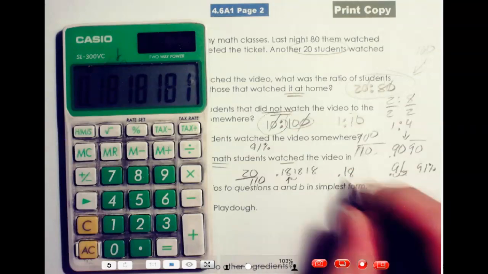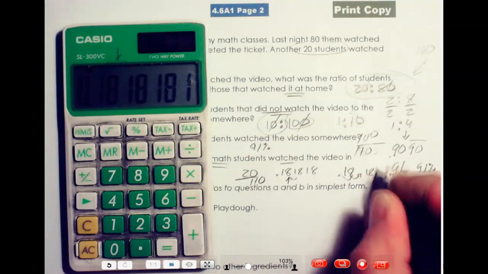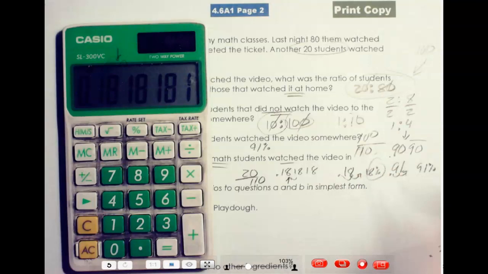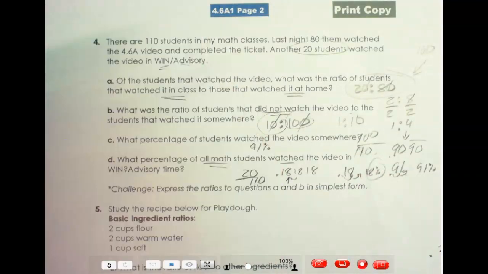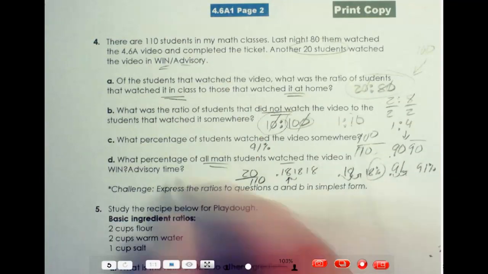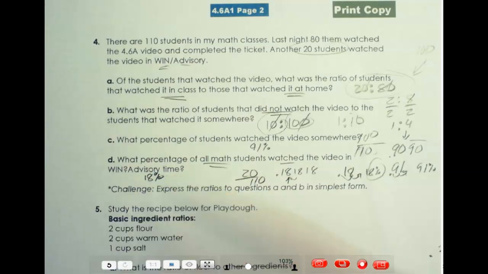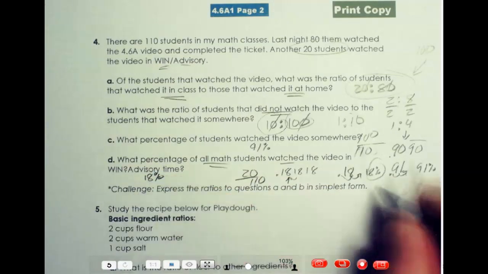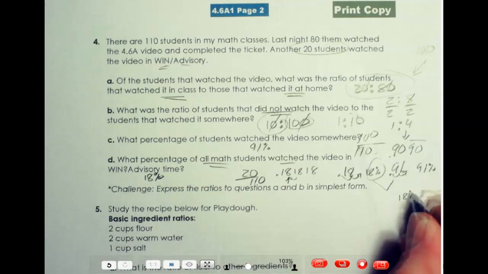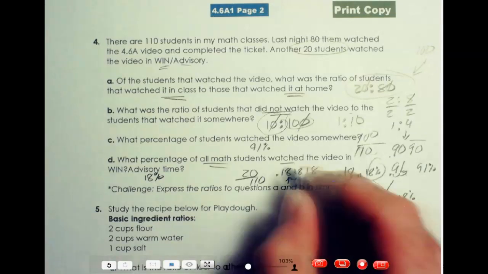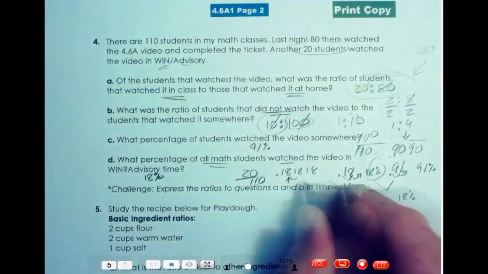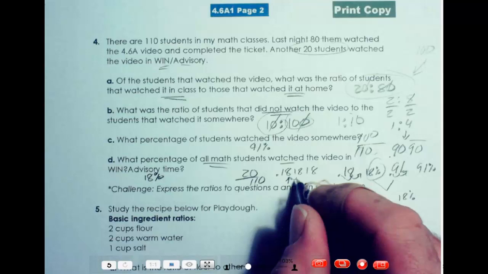and 18%. So about 18% watched it, sorry, watched it in advisory. And again, these are approximate. Now, did you notice that 18%? That was a rounded number. Actually, it would be 18.18 repeating percent.